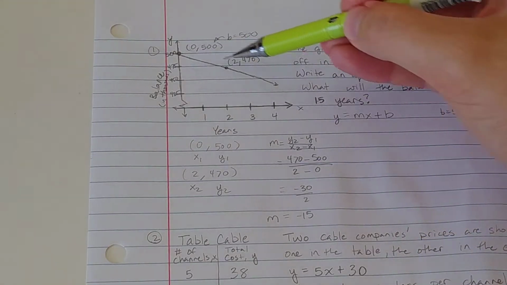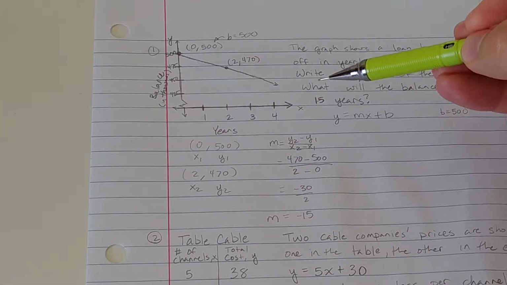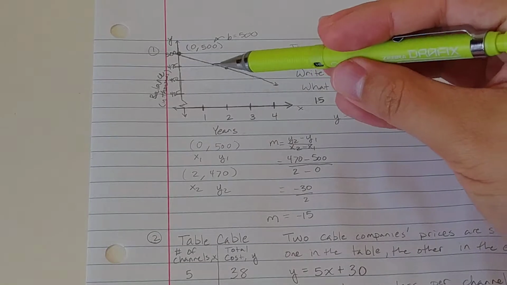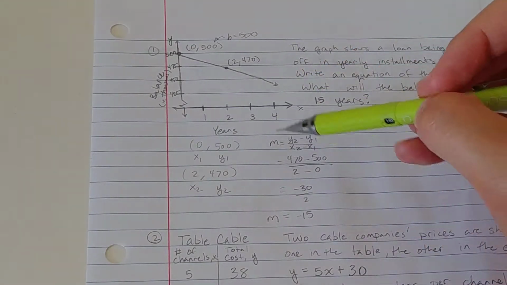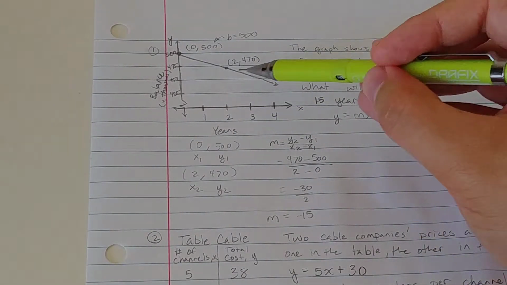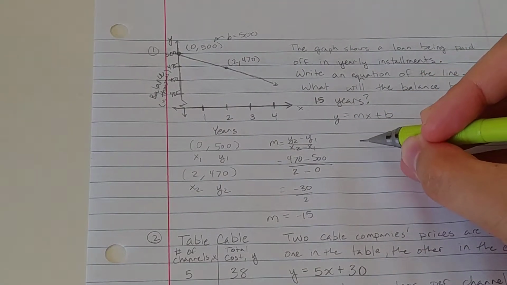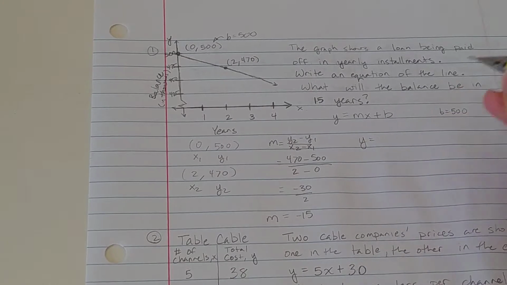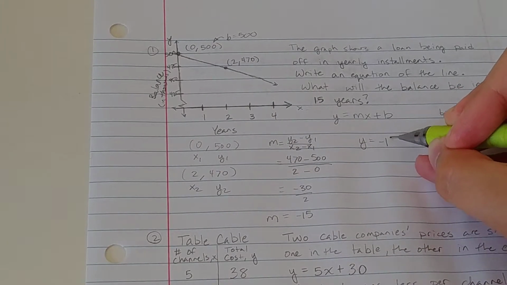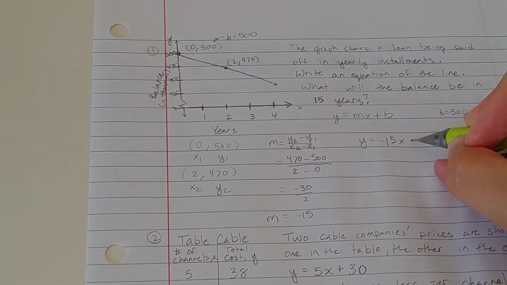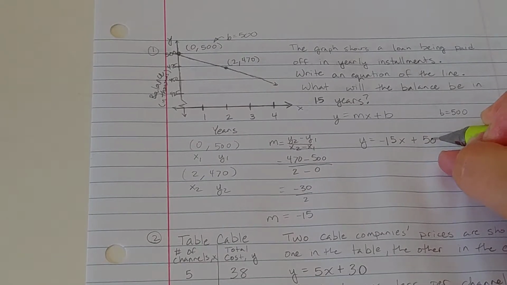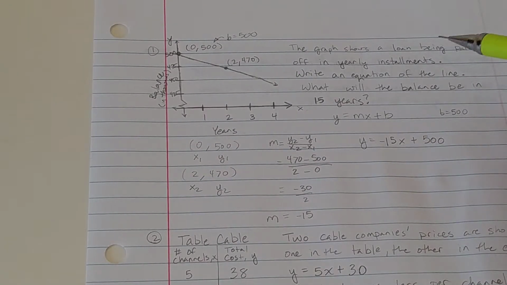That's why it goes down as we go from left to right. If it's positive, it would go up. So y equals, our m is negative 15, x plus b is 500, and that's our equation.